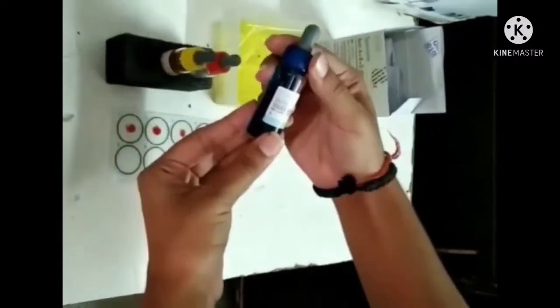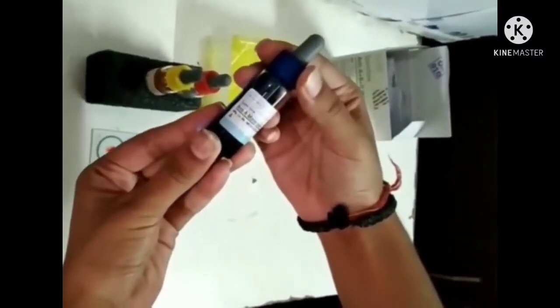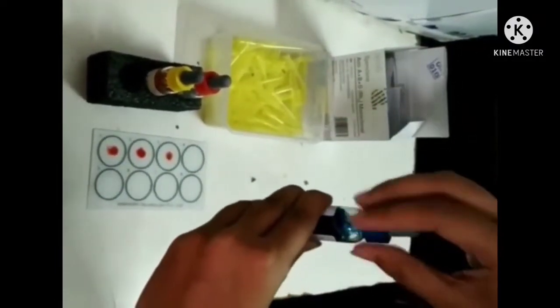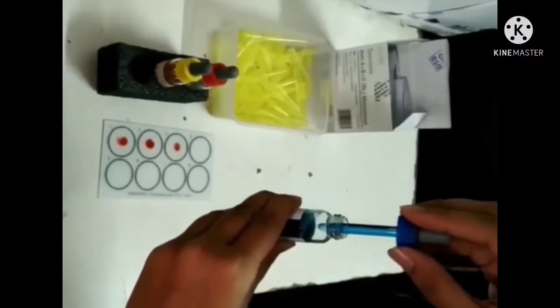Unpack the monoclonal antibodies kit. In the first circle, add anti-A. To the second circle, add anti-B. And to the third circle, add anti-D with the help of a dropper.